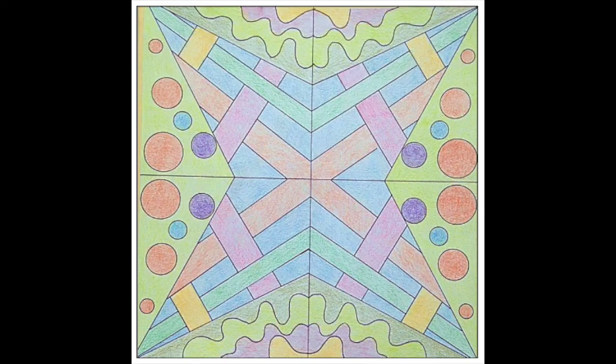And this is an image of just the base layers colored on the finished drawing. So just the base layers, no shading.